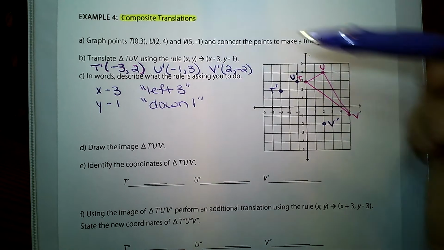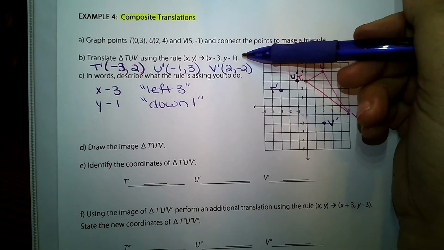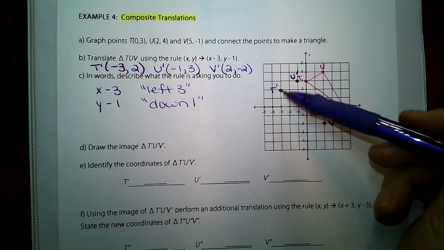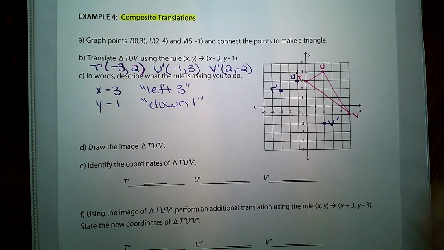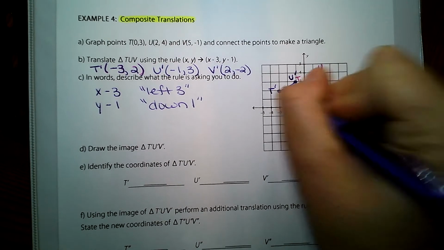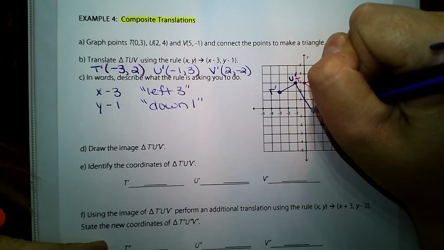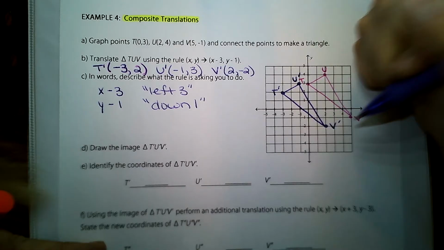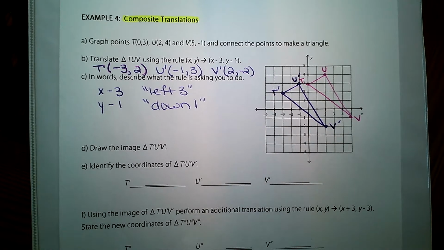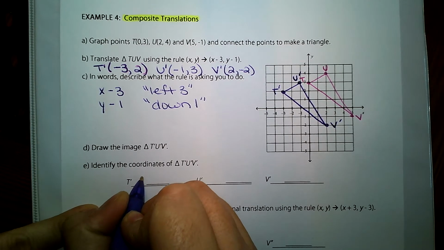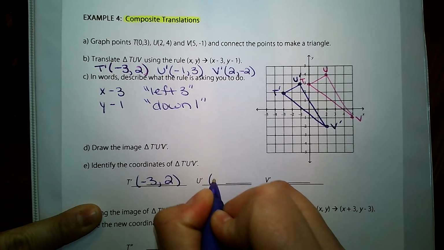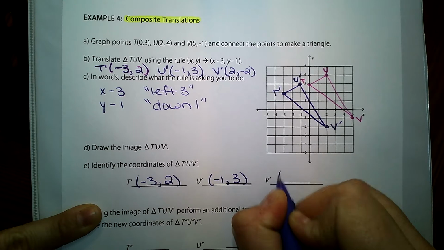Do you like the math version, the algebraic version, or do you prefer the visual way, just counting it out? Let's draw our new triangle here and make sure it came out congruent. One thing you want to make sure of on all of your translations is that the image remains congruent. All you've done is moved it, but you haven't changed its size. So our new location of each point is negative 3, 2, negative 1, 3, and 2, negative 2.